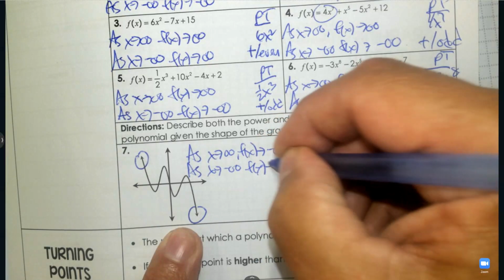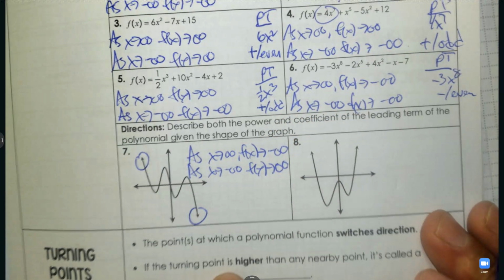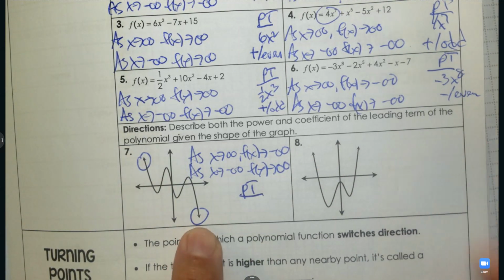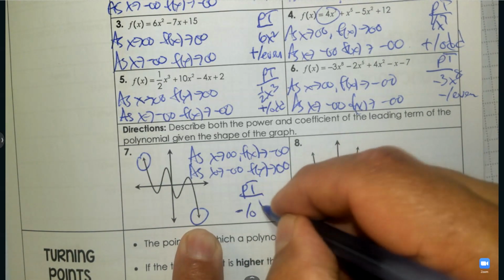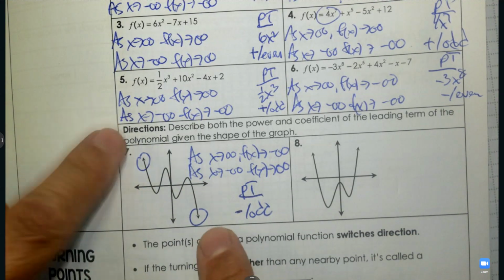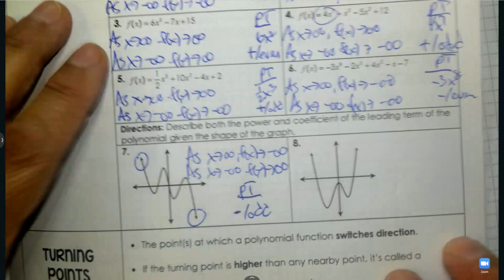And then the next thing is, what do we know about the power term? So then we work backwards and go, I see it. If the right end is down and the left end is up, that matches if it's negative with an odd exponent. Okay, try number 8.